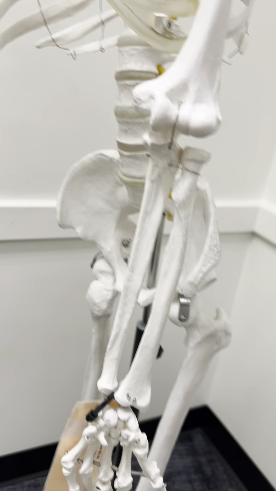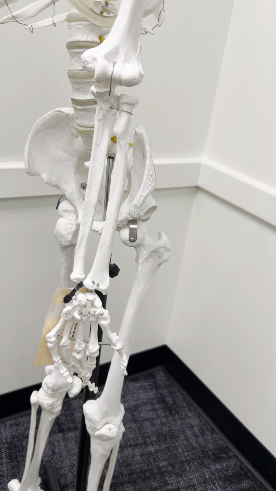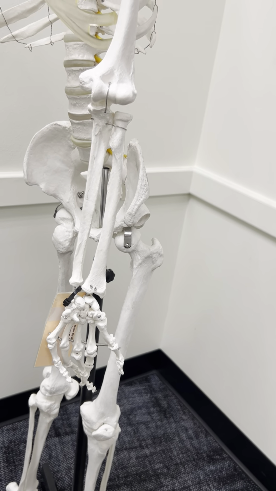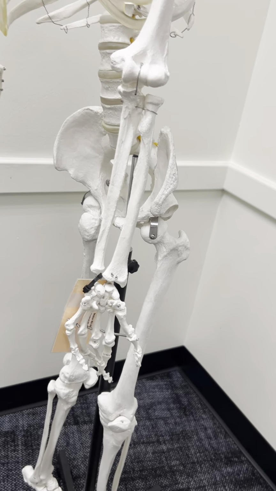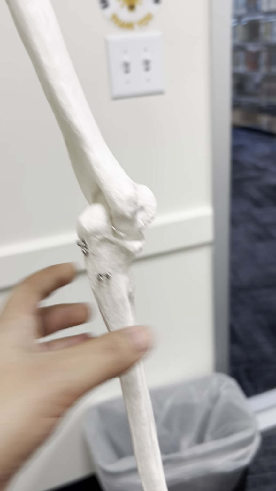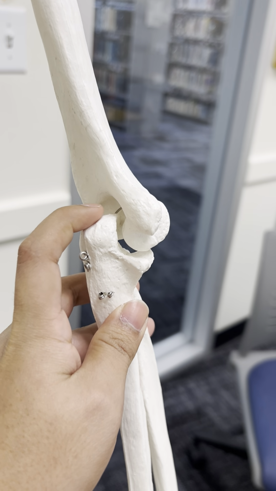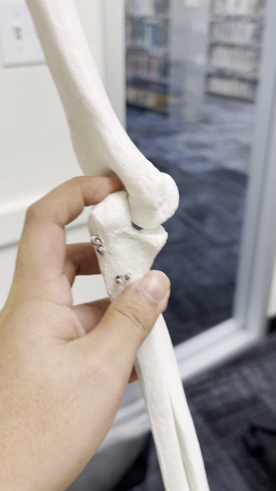Your ulna, let me see. Is that it? Yeah, we're good. Head, body, radial tuberosity, styloid process, articular facets. Ulna, proximal end, you've got the olecranon process. Well, that one's easy to remember because this is the olecranon fossa, and the olecranon process goes into the olecranon fossa, so that's easy to remember.